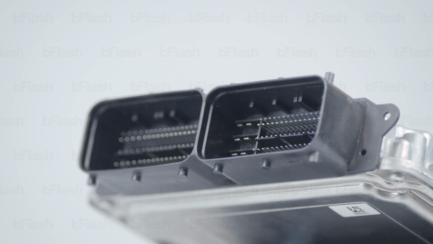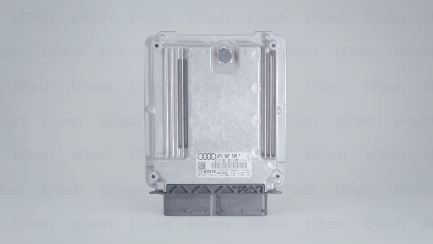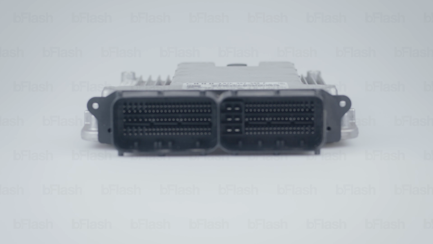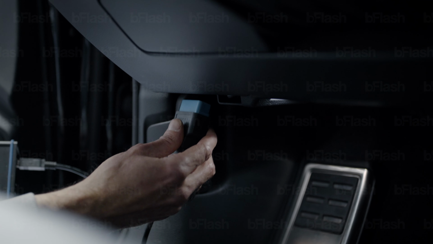Live tuning can be defined as the ability to edit your calibration in real time. It usually requires expensive and complex hardware. We made it as simple as connecting to your vehicle diagnostic port.